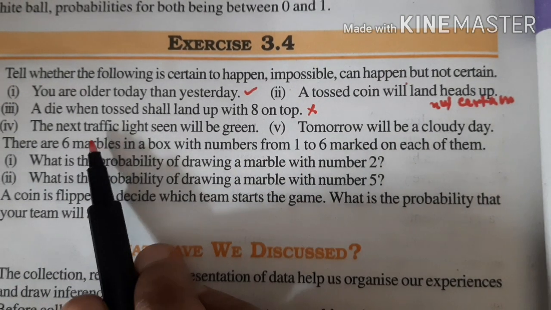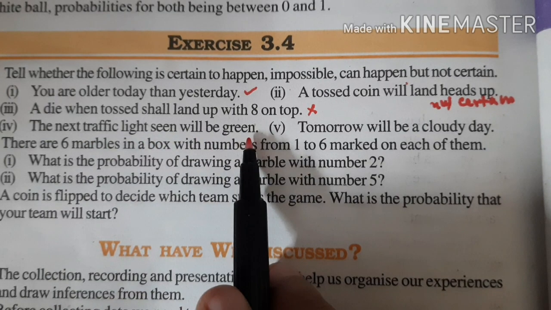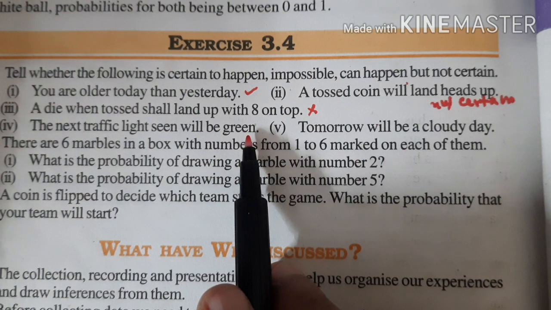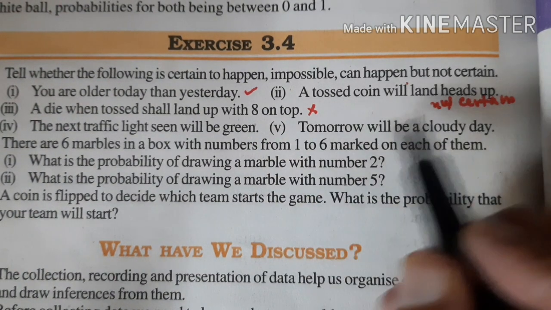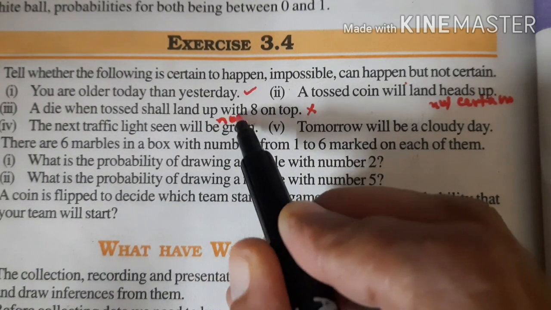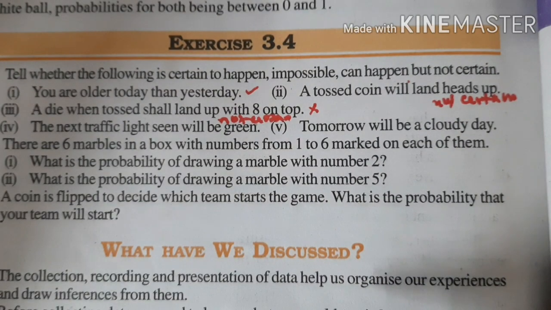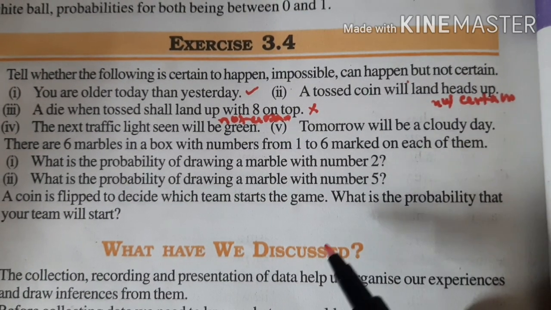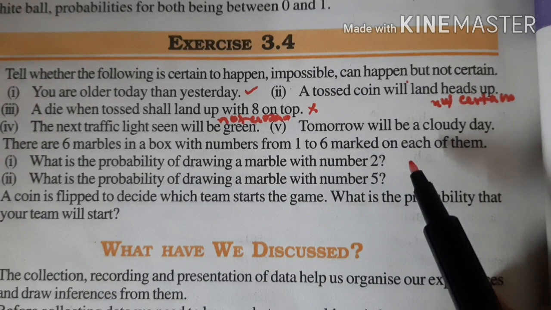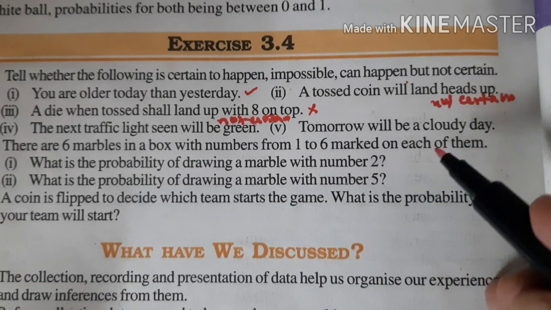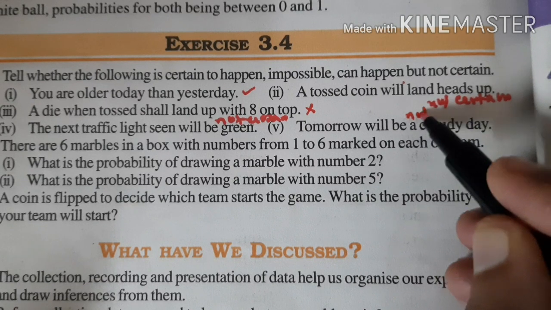The second one: the next traffic light seen will be green. That is possible, isn't it? But you are not sure. Sometimes it can be red or yellow. So it comes in the last, not certain. Then, tomorrow will be a cloudy day. That also comes in the last case, isn't it? It can be a cloudy day or a sunny day. So it can happen, but not certain.